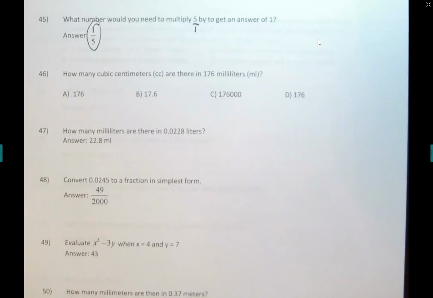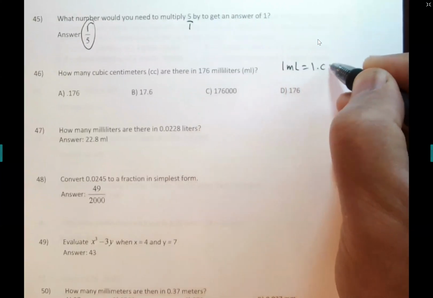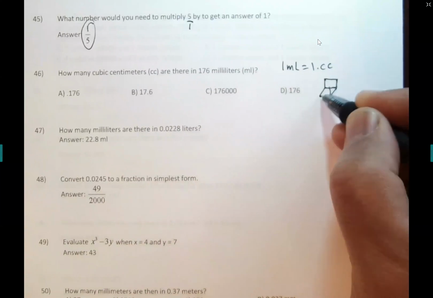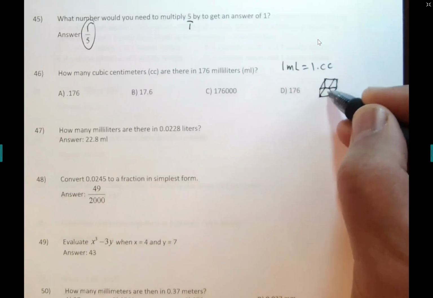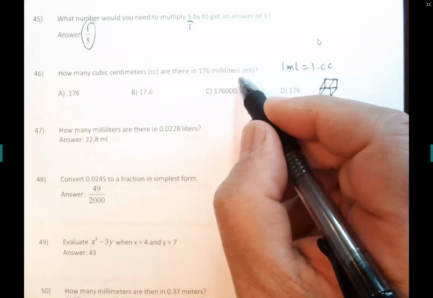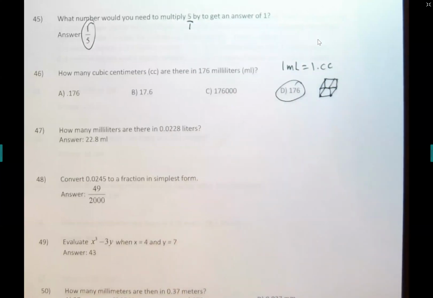How many cubic centimeters are there in 176 milliliter? 1 milliliter, guys, keep that in mind, is 1 cc. 1 cc is that much. If you want me to sketch a cc, take that. So if you try to fill this with water, that will be 1 cc here. So 176 milliliter is exactly 176 cc.